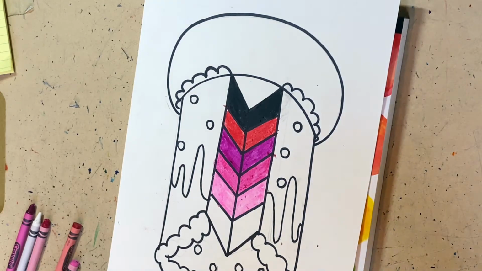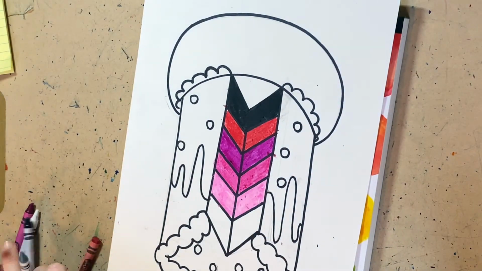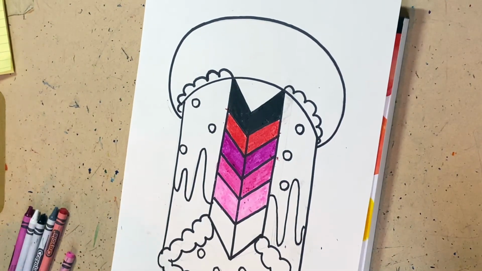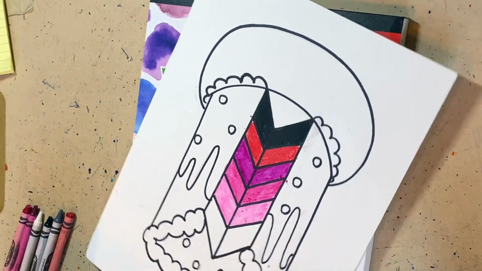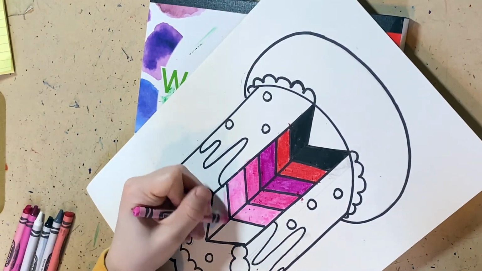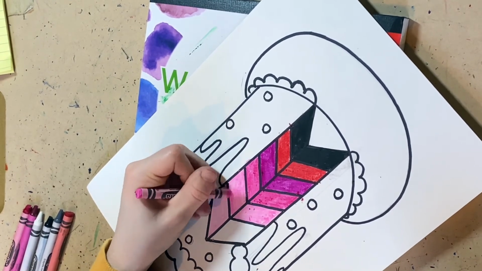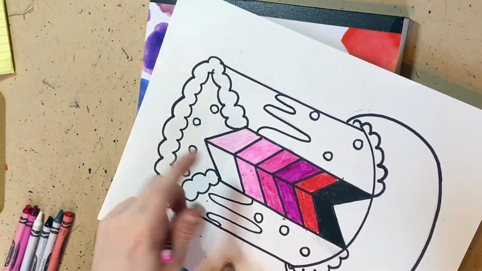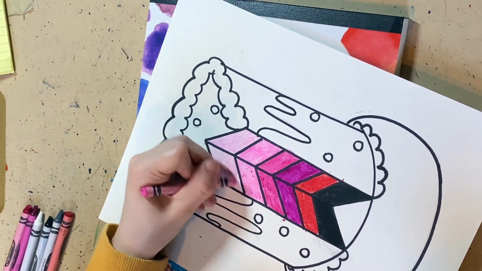And then if you have the color gray, you can mix gray and red, or red and black to make the values. If you don't have that, you can just press lightly with the crayon. So what I'm going to do is take my pink, and I'm going to press real light. And see, now that I just pressed lightly, the value just changed. The color just changed from dark to light.